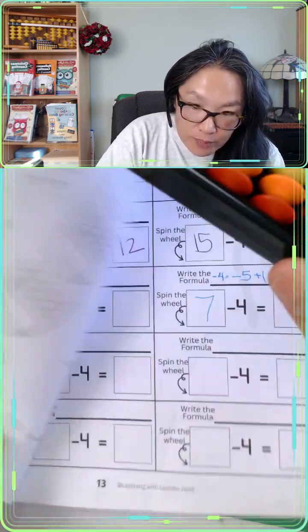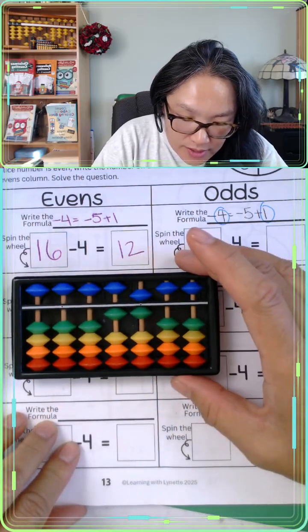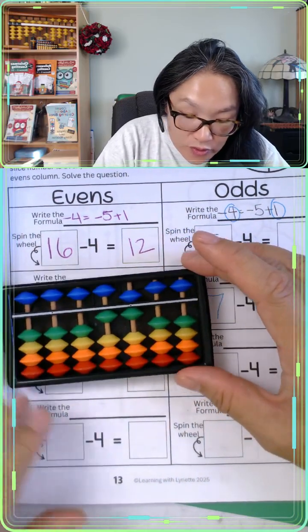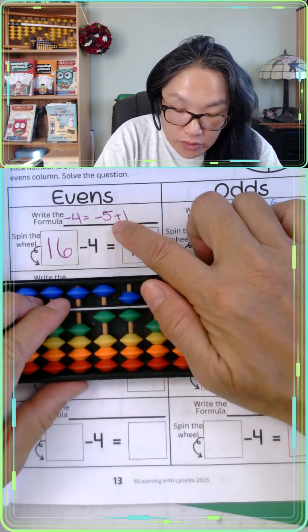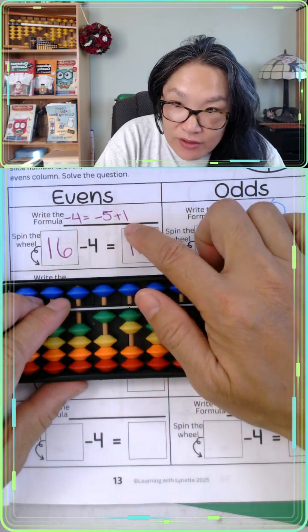So when we keep going, we can do it again. We have 16 on the abacus. I want to take away the 4. To take away the 4, that's the pattern. Minus the 5 plus the 1. This is giving you instructions.